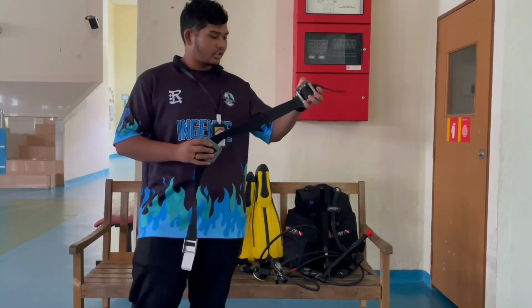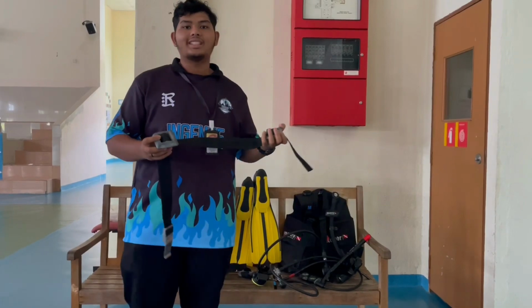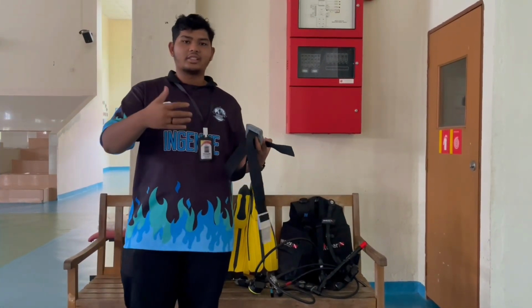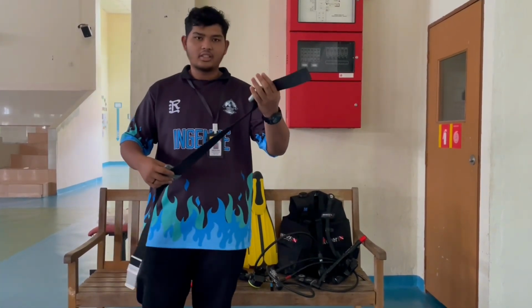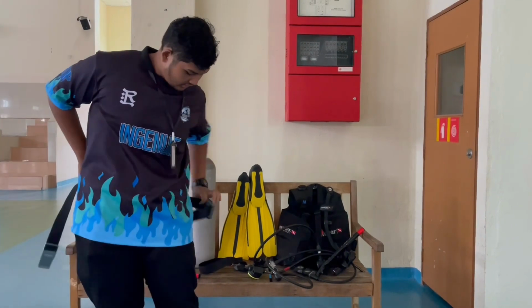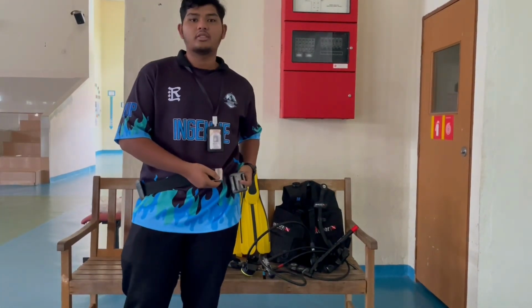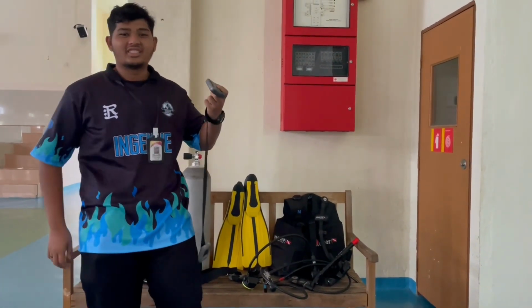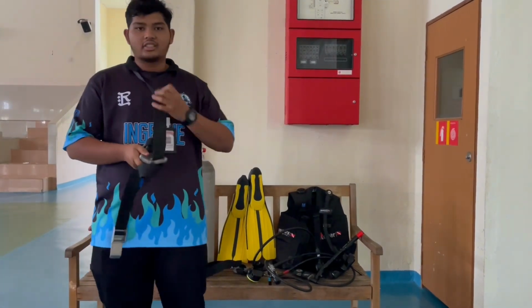This weight belt is also used by divers to increase their weight to be stable in the sea. This is how they use the belt, and they put their buoyancy device or BCD on top to keep the diver safe.